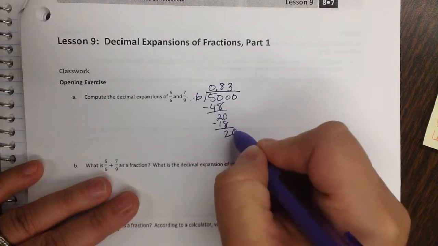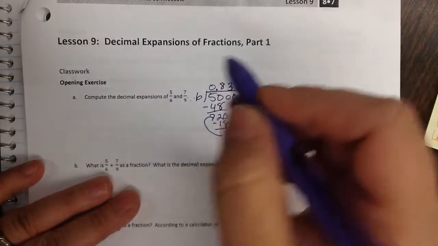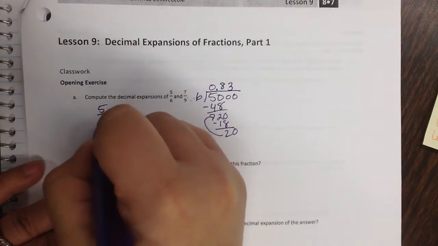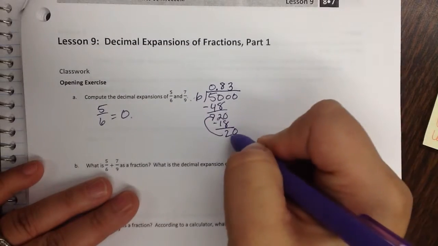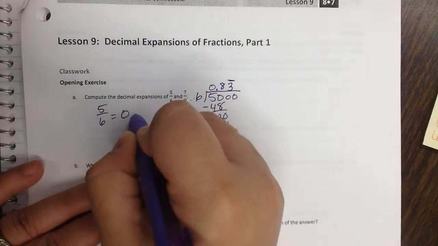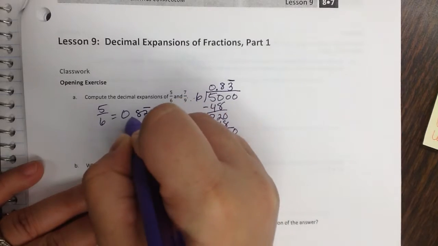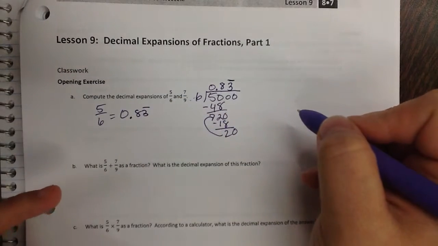So if I did this again, we'd go back to this. So 5/6 equals 0.83 repeated, because it's the same thing, the 3 repeats.